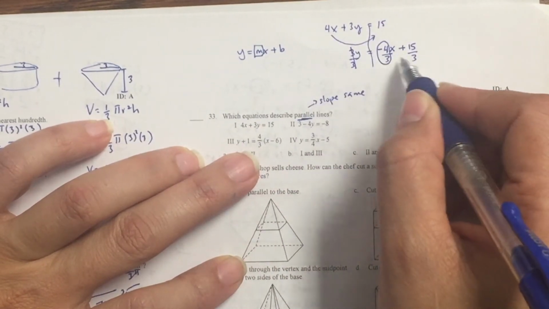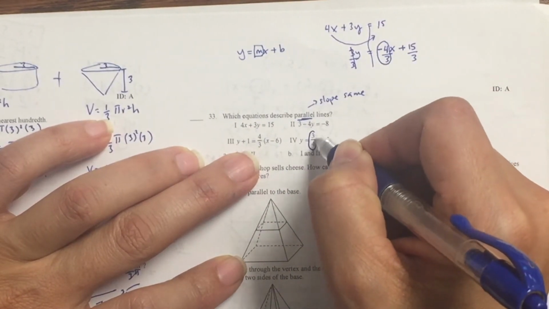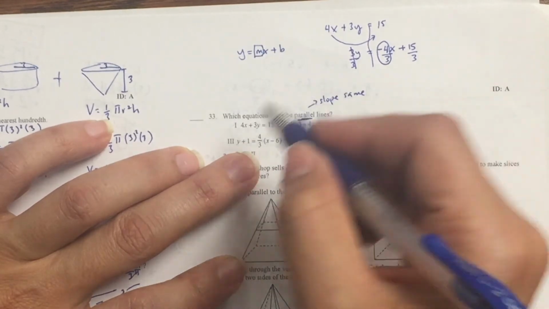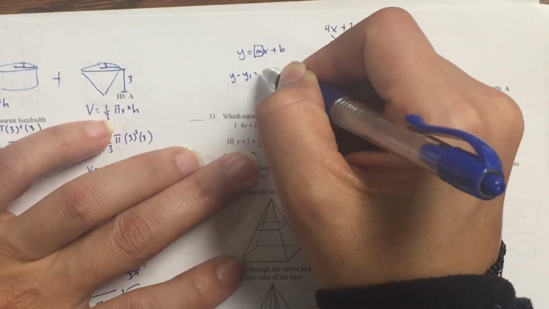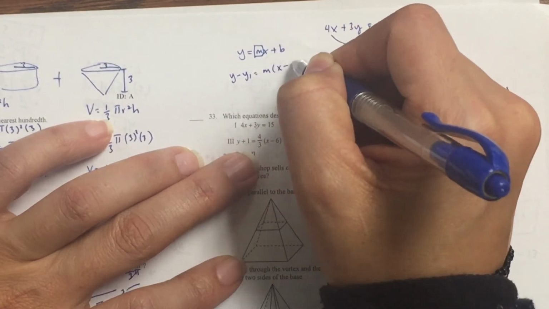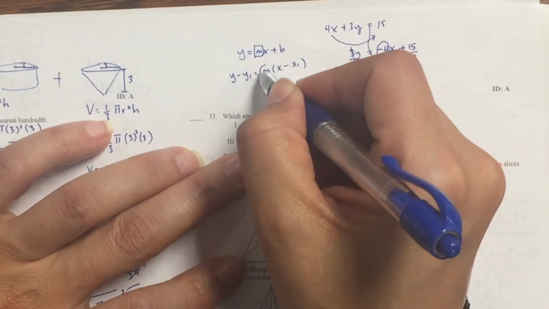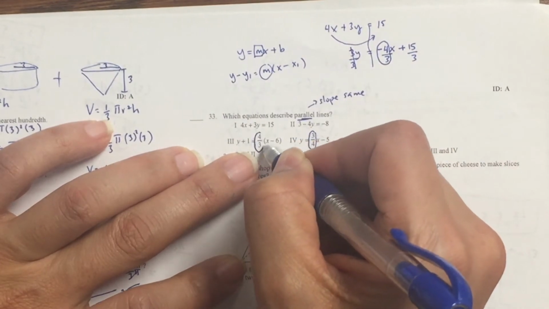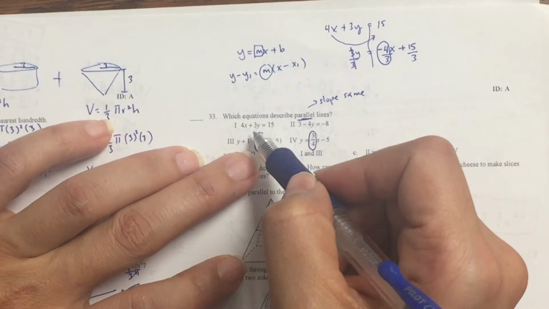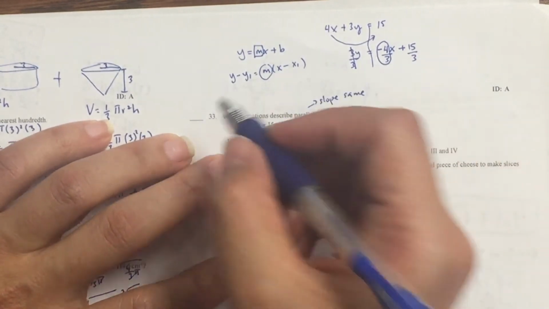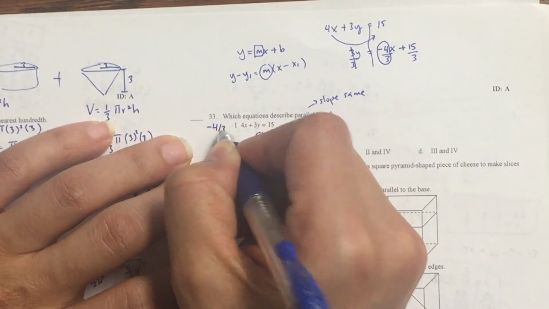Okay. That's the slope there. Here's the slope here because it's already y equals mx plus b. And then this one is in the y minus y1 equals m(x minus x1) form. And then that's the slope. So this right here is the slope. So that's the slope, that's the slope. And the slope for the first one is that one. So I'm just going to write it over here.